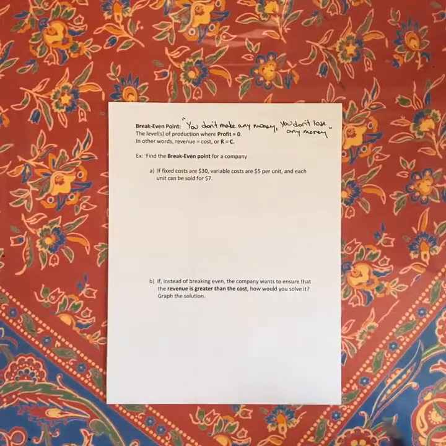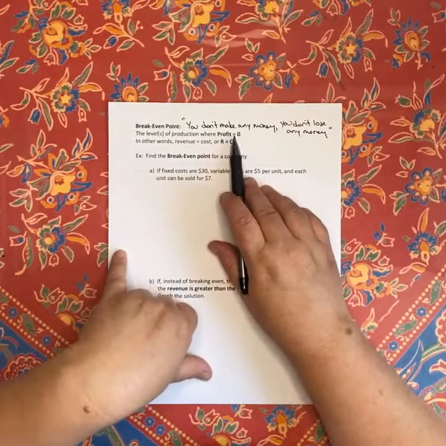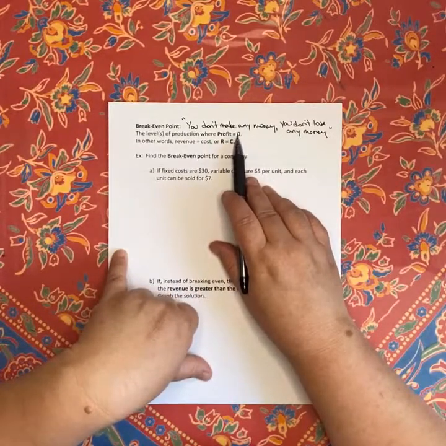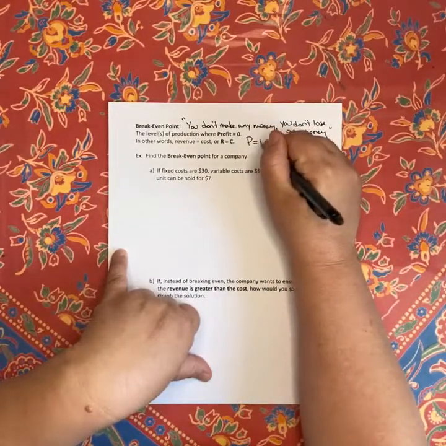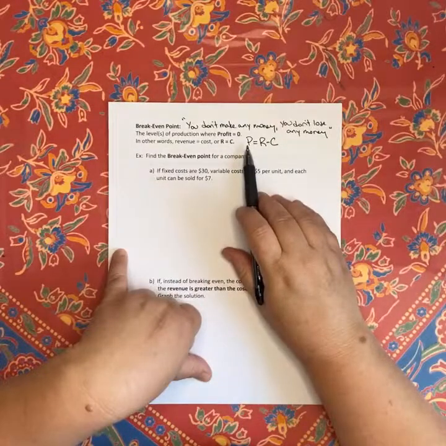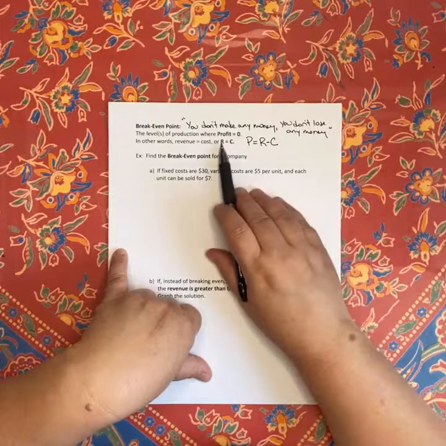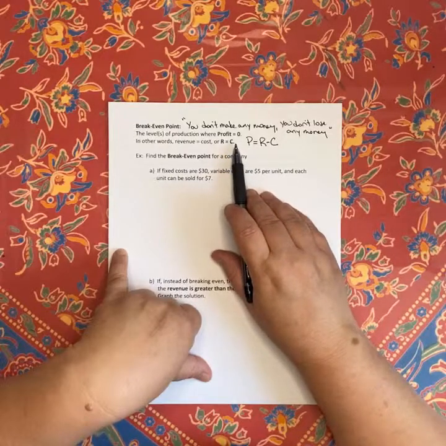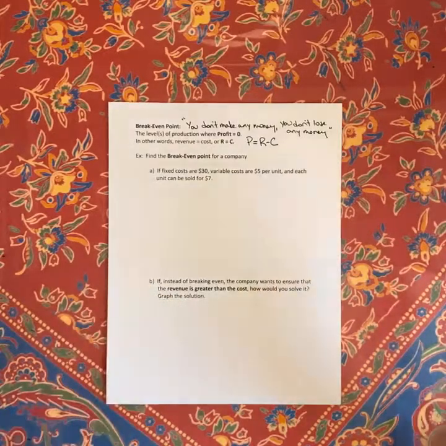So, what does that mean? Well, the easiest way to say this mathematically is, in other words, your profit, the extra money you get to keep, is zero. Now, since profit equals revenue minus cost, if the profit is zero, it must be that the revenue and the cost canceled each other out, which means the revenue must equal the cost.